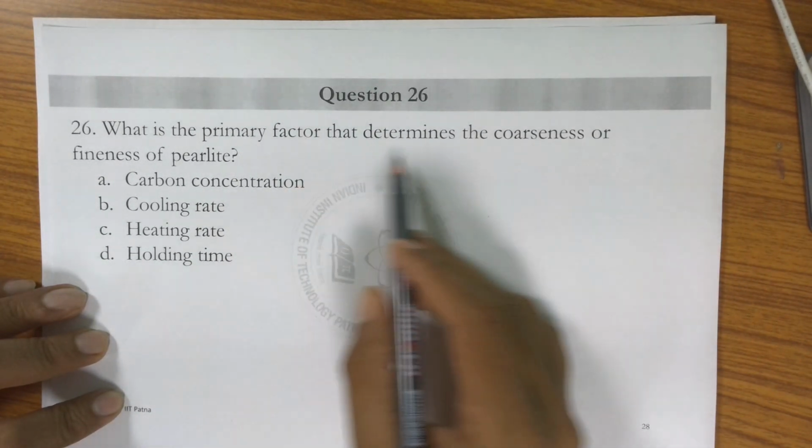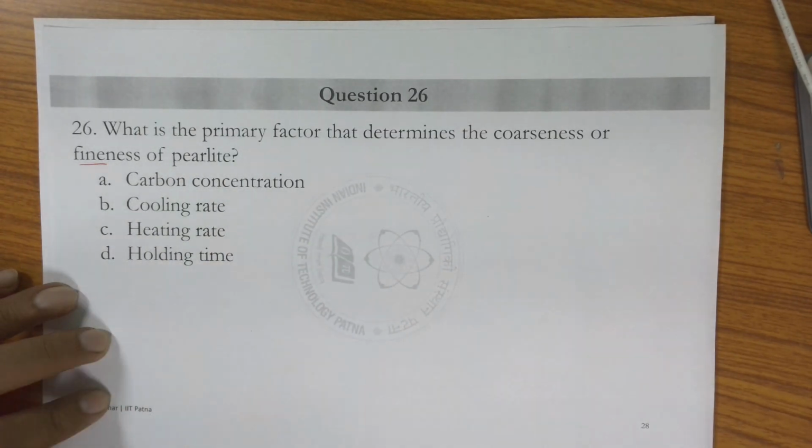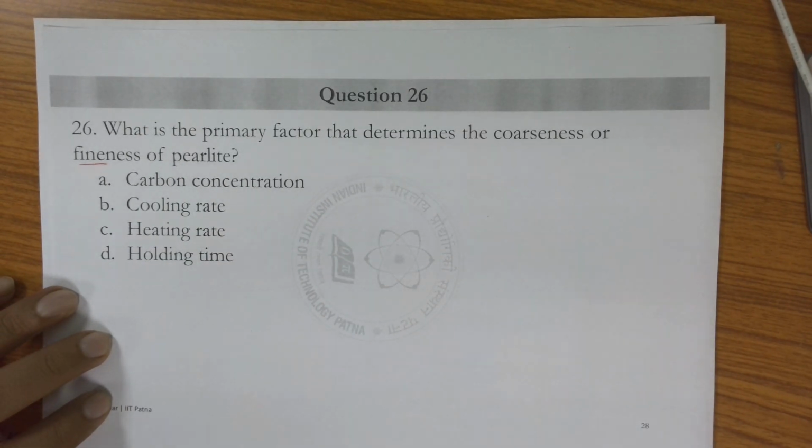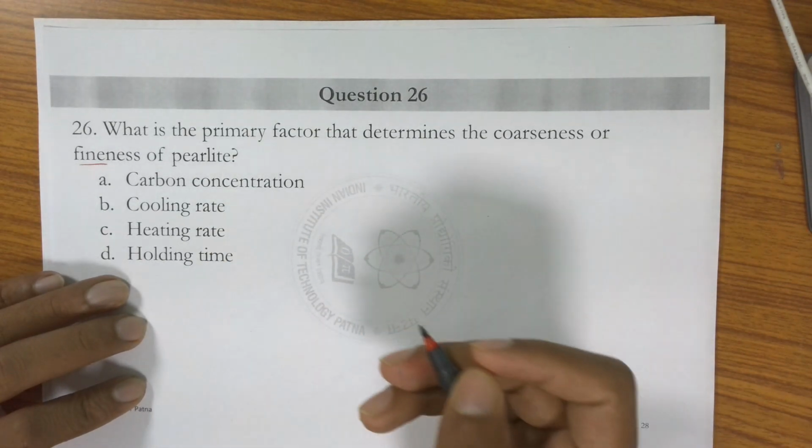What is the primary factor that determines the coarseness or fineness of the pearlite? So you have the steel with you. You want to make it coarse or you want to make it fine. What factor will affect it? We know that if I cool things very fast, I will produce a fine microstructure. If I cool things very slowly, I will produce a coarse microstructure. So it all depends upon the cooling rate.